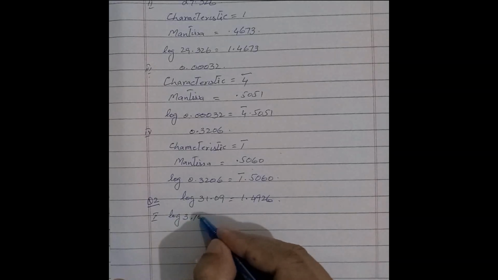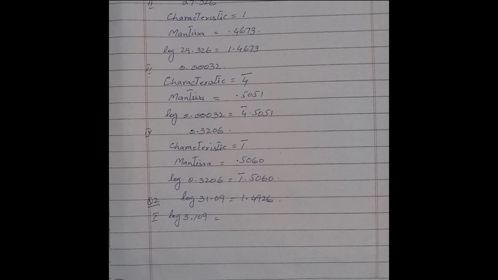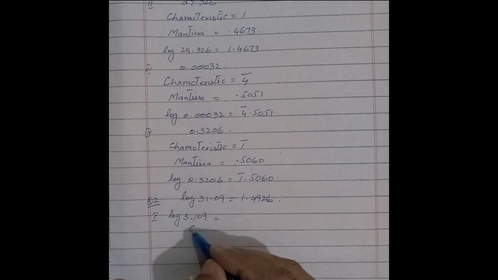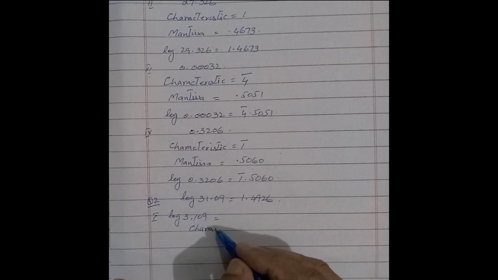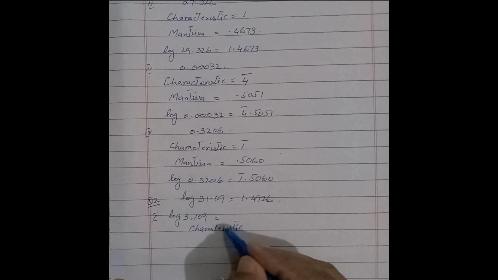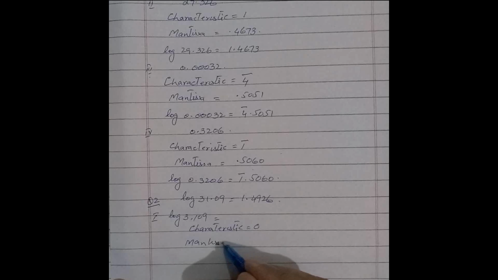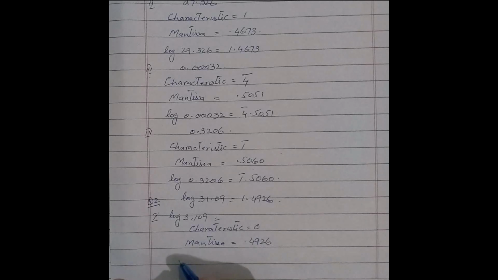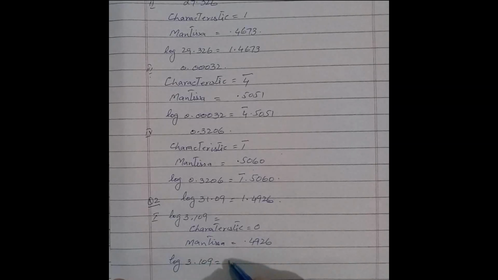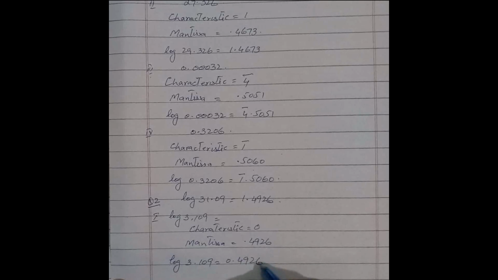And further we find the values of part 1, log 3.109, in which the characteristic is 0 and the mantissa is 0.4926, and hence log 3.109 is equal to 0.4926.